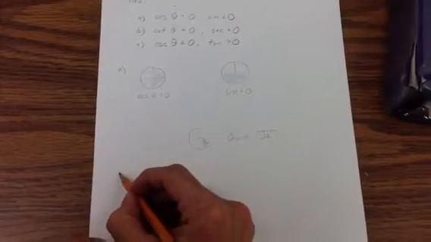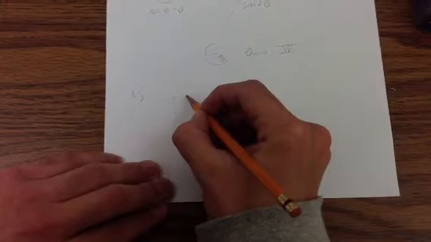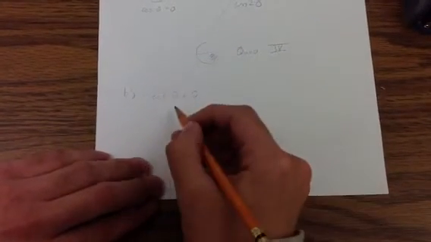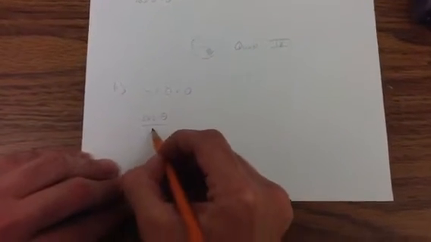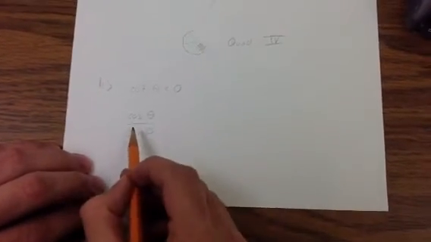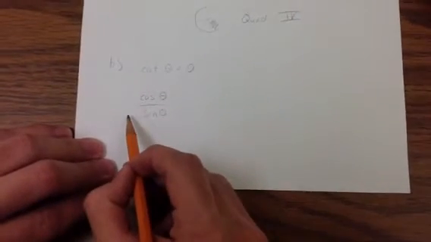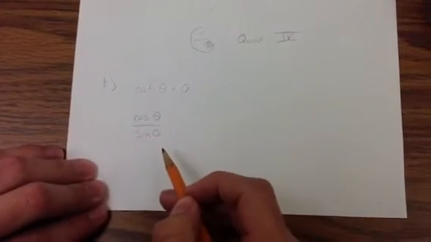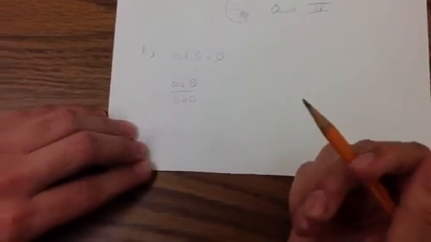Alright, for B, it's a little bit more difficult. Cotangent theta is less than 0. So cotangent is cosine over sine. So being less than 0, that means that this has to be negative. The only way that this can be negative is if cosine is negative or sine is negative. Both of them cannot be positive, or both of them negative.